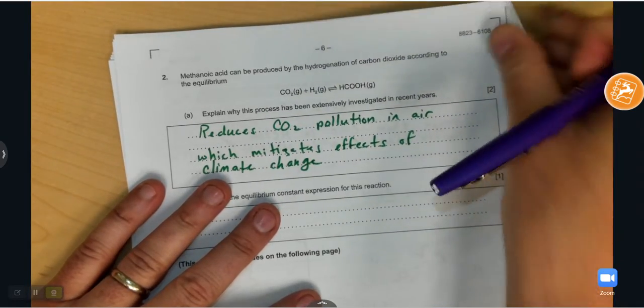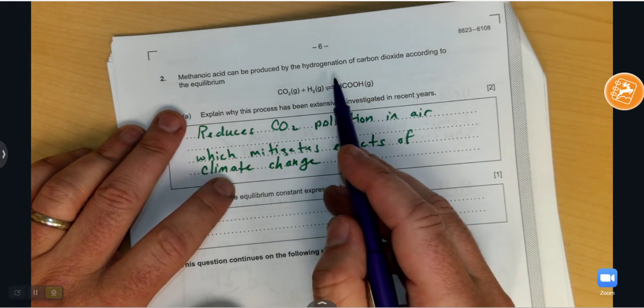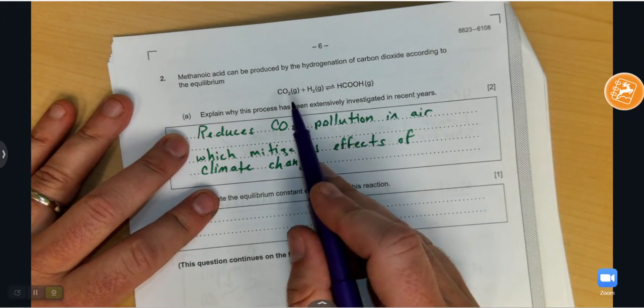I haven't checked the mark scheme yet. I like to grade myself afterwards with these. I like to do the whole thing. So afterwards I will do that and I'll let you know how I did in class. All right, number 2 says methanoic acid can be produced by the hydrogenation of carbon dioxide according to this equilibrium.